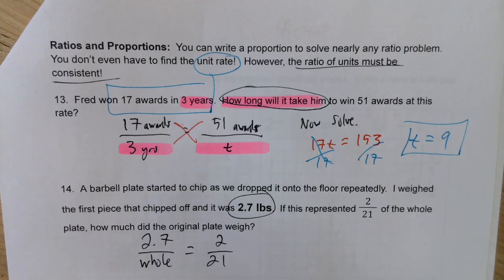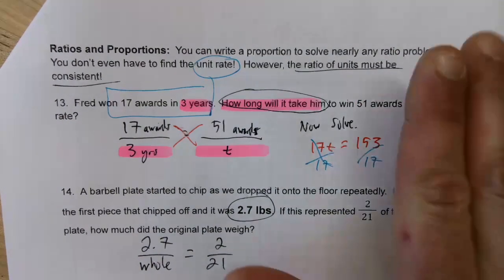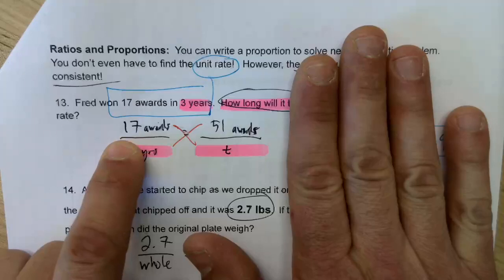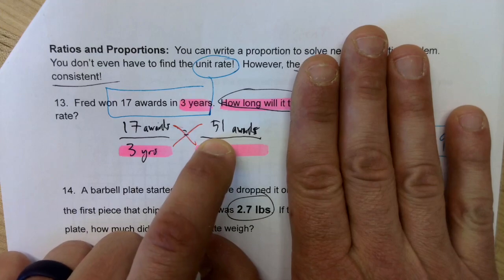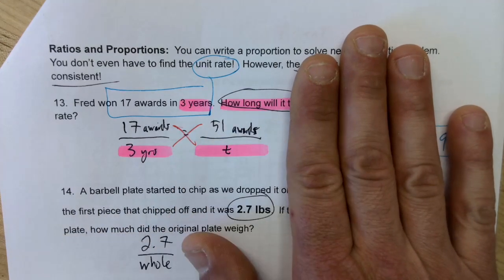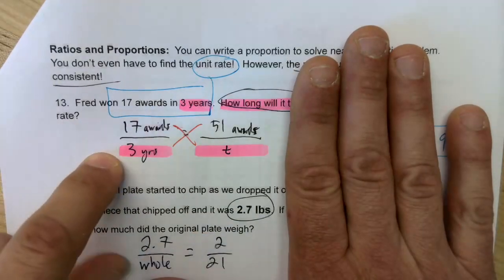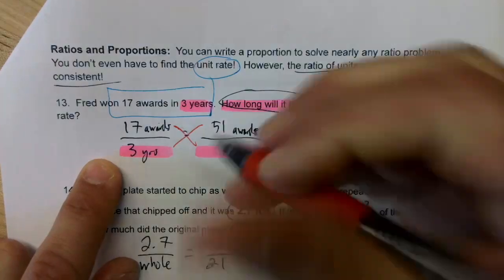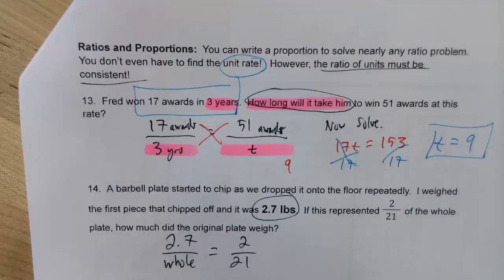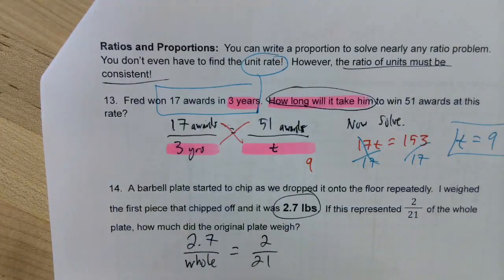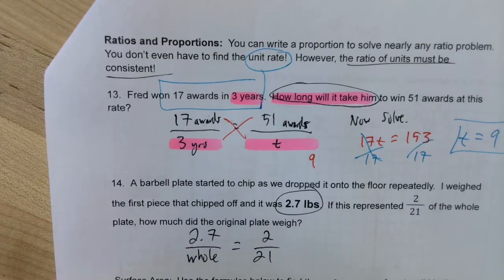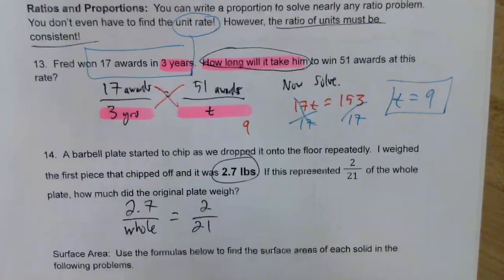Okay. Now, many of you, I would imagine, can probably tell me that that's 9 without doing this. You can look, well, 17 times some number was 51. So really, when you're dealing with a proportion, one side is just a scaled up or down version of the other side. So the fraction 17 over 3 has an equivalent fraction 51 over 9. Thinking about it that way, 3 times 3 gives you 9. 17 times 3 gives you 51. They're just equivalent fractions. One of the numbers was just unknown. Okay? Let's see if we can apply that to number 14.